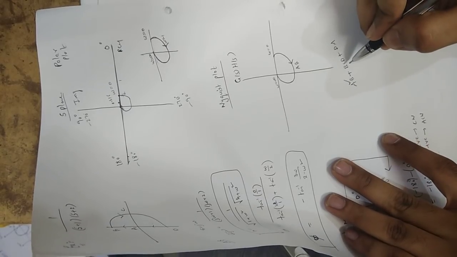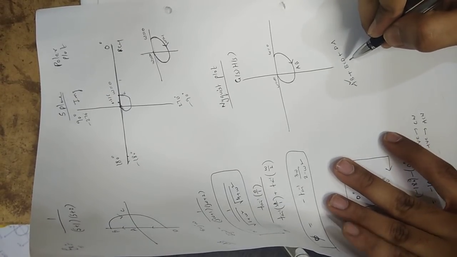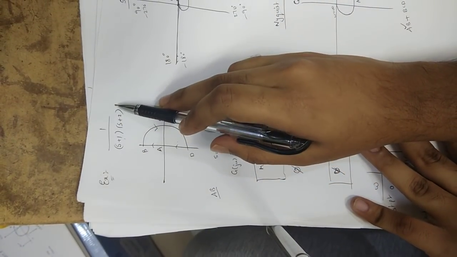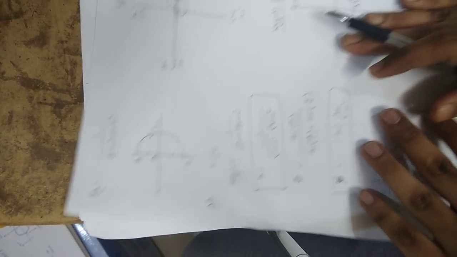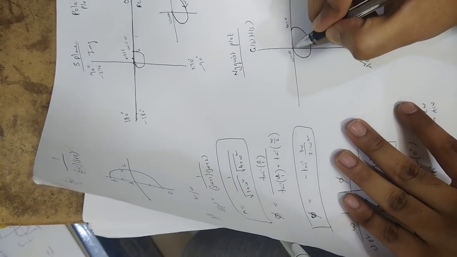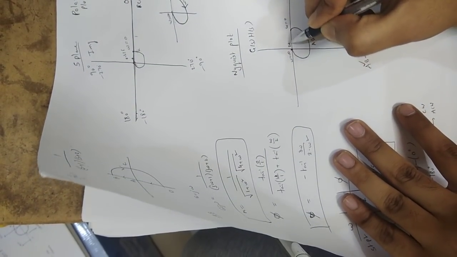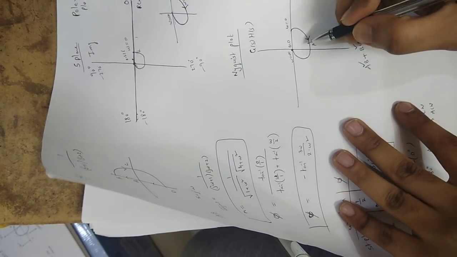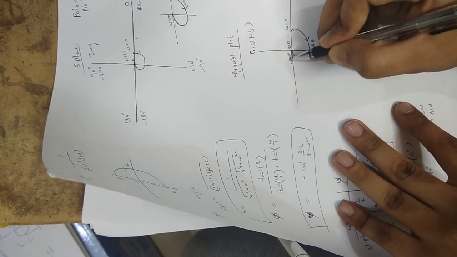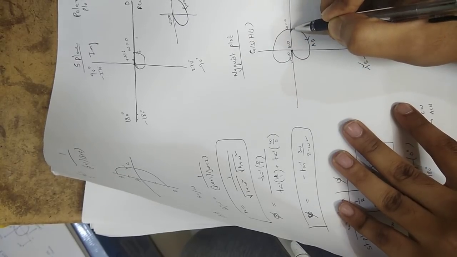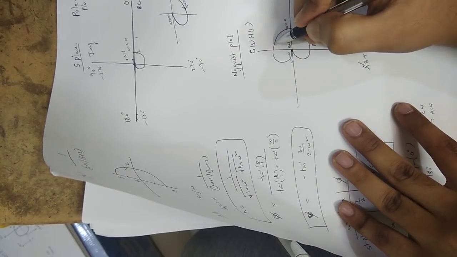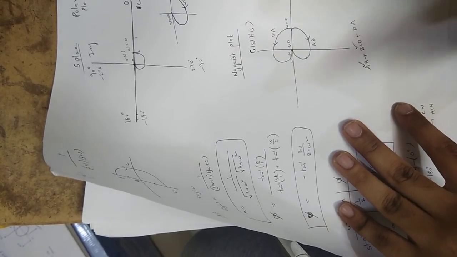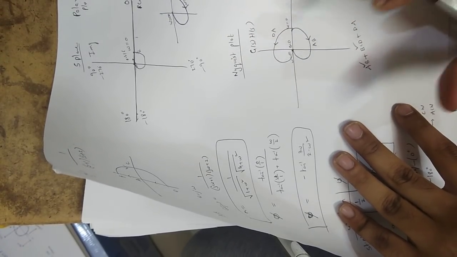What is BCD? If the number of poles is greater than zeros, BCD is a point at the origin. So here 2 poles, 0 zeros. So poles are greater than zeros. So BCD will be a point at the origin. And now BCD is completed. DA is nothing but symmetric around the x-axis. So same clockwise direction. This is the DA part. This is our simple Nyquist plot.